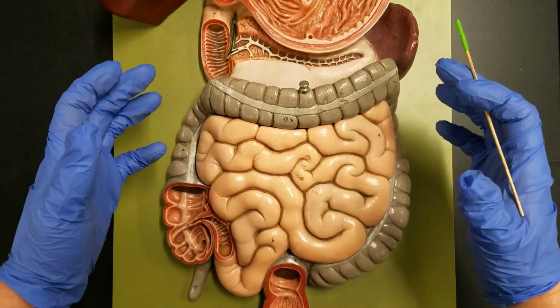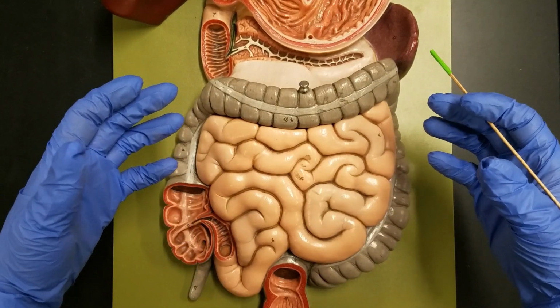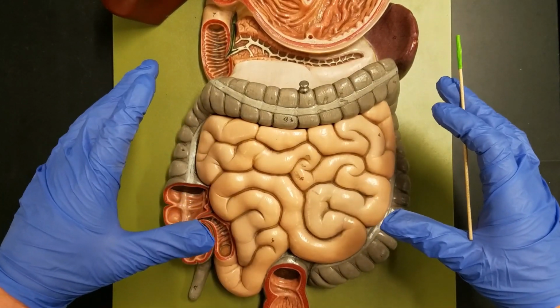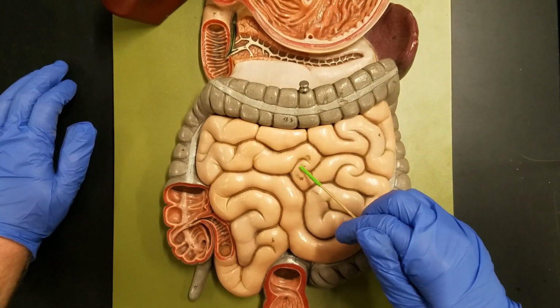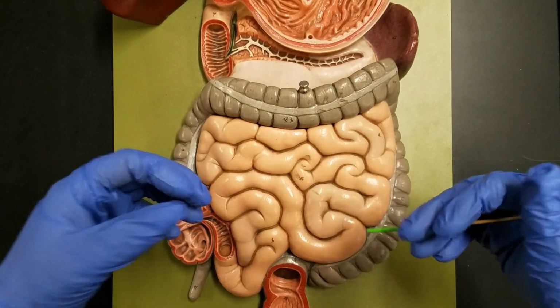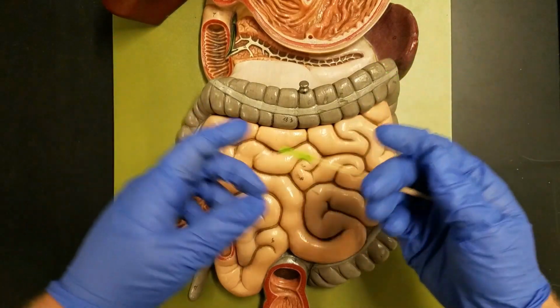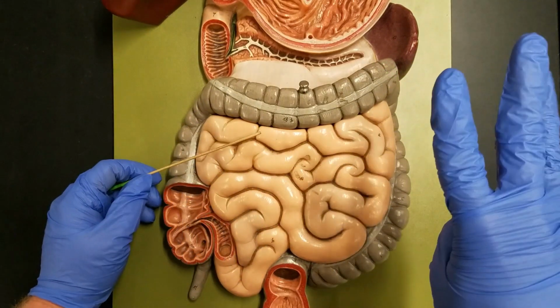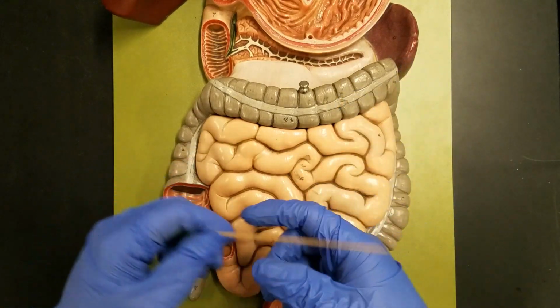In today's lesson, we're going to be looking at the organs of the lower gastrointestinal tract. This includes our small intestine and the large intestine. We're going to start by looking at the small intestine first. Our small intestine can be divided down into three subregions.